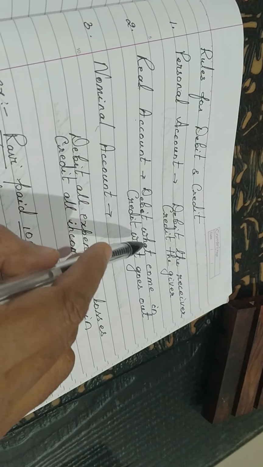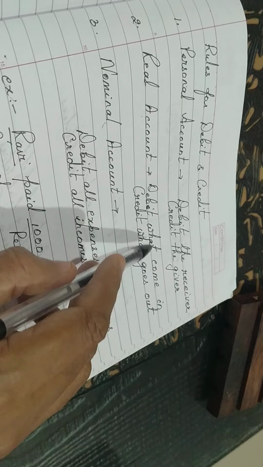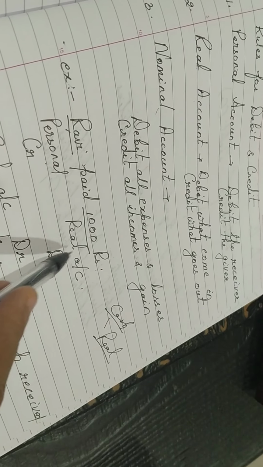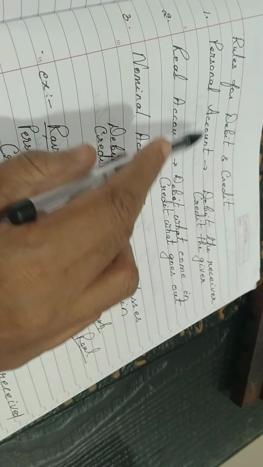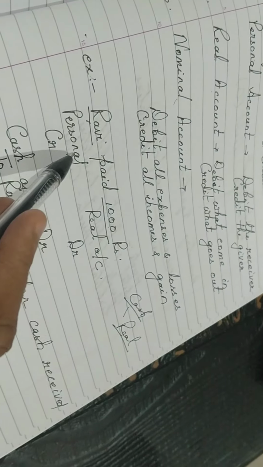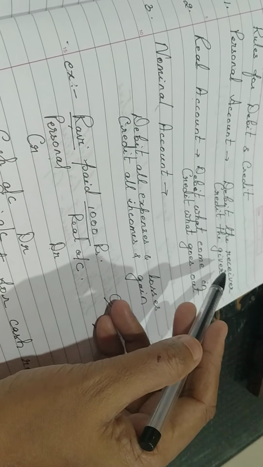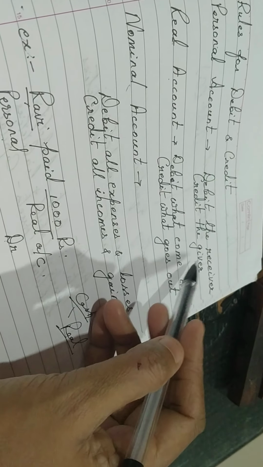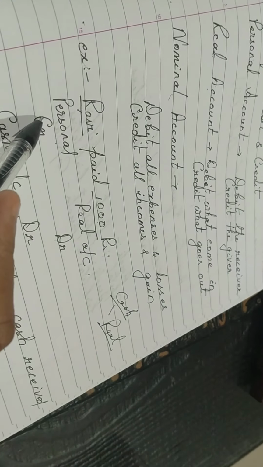Cash is a real account, and the real account rule says debit what comes in, credit what goes out. What is coming into the organization? Cash. So that is why we are going to debit this cash. And the personal account rule says that if you have a personal account, check whether that person is giving or receiving. Ravi is giving. So if it is a giver, we have to credit it. So it is being credited.